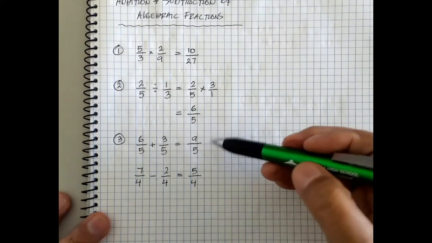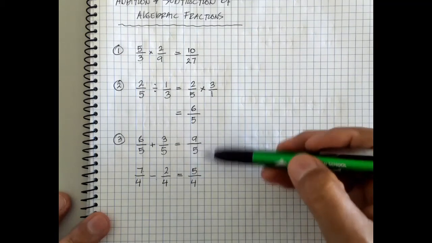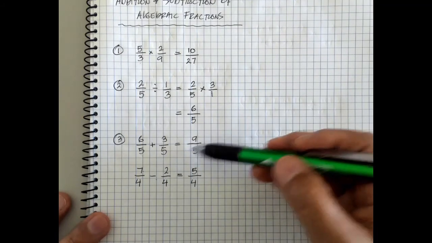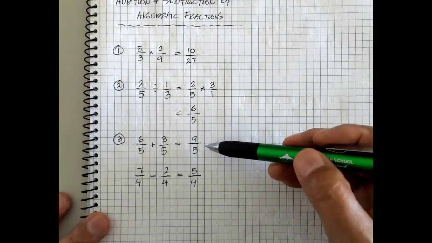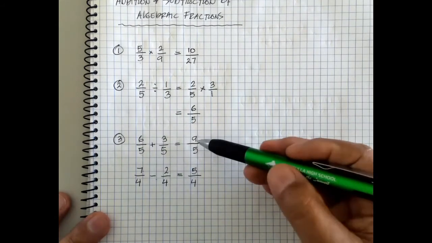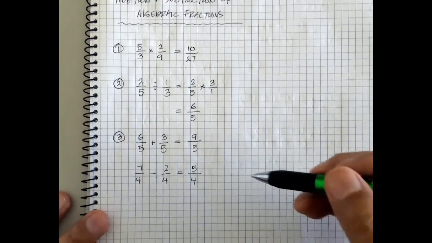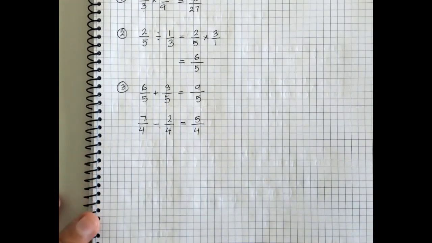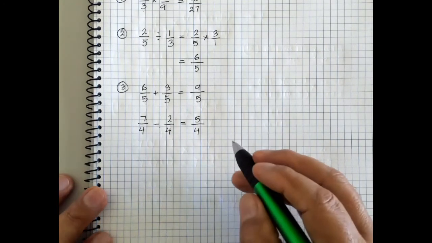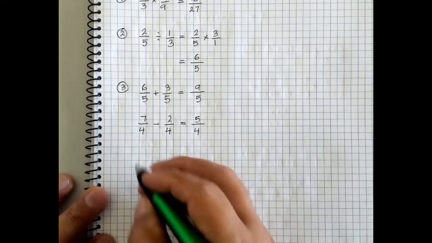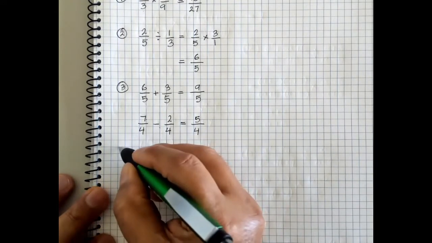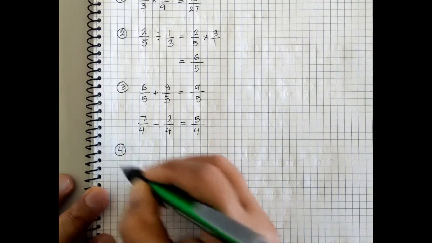So when we have addition or take away of fractions, this is how you do it. If they have the same denominator, you can see it is very, very simple. But then if the denominators, or the bottom numbers, are different, then we have to be a bit more careful. Let's say that we have this.